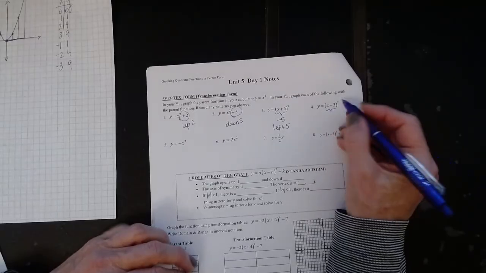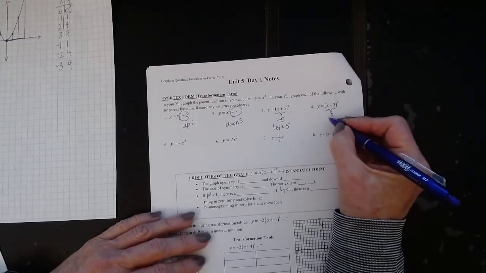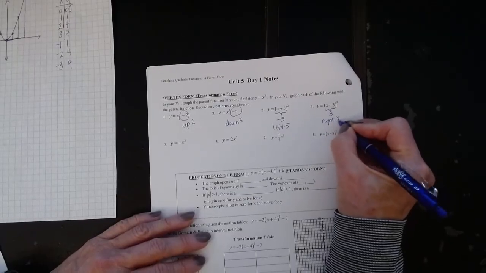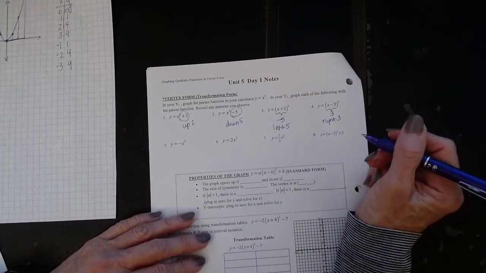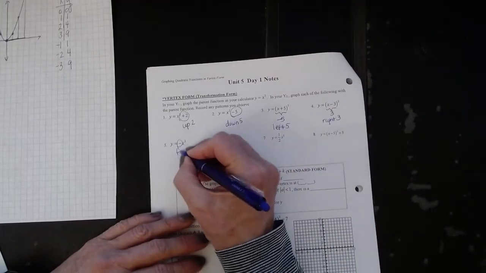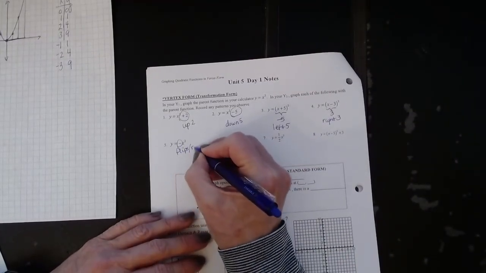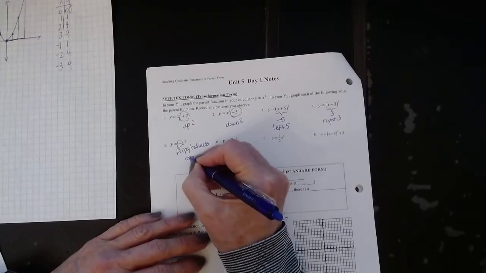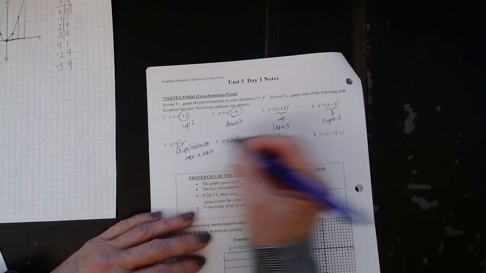X minus 3, the root is a positive 3. If I'm standing at the vertex, positive numbers are to the right, so I'm going to go right 3. The negative flips or reflects over the x-axis.